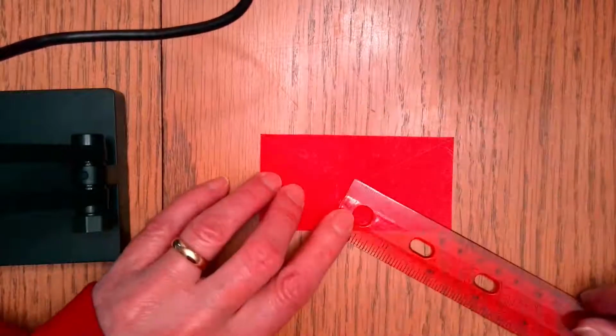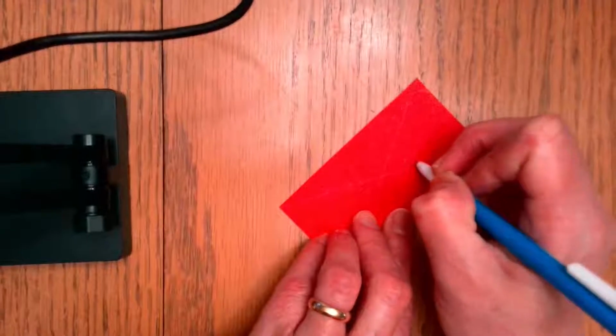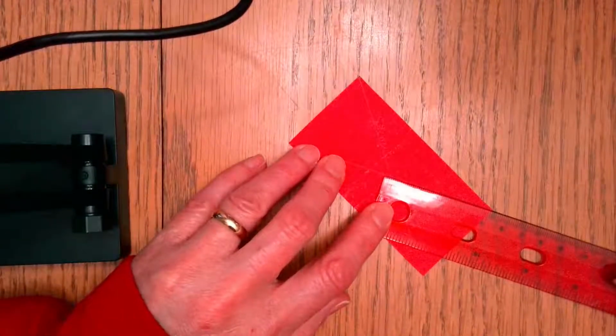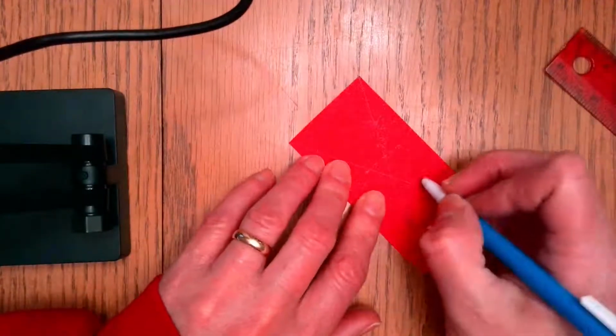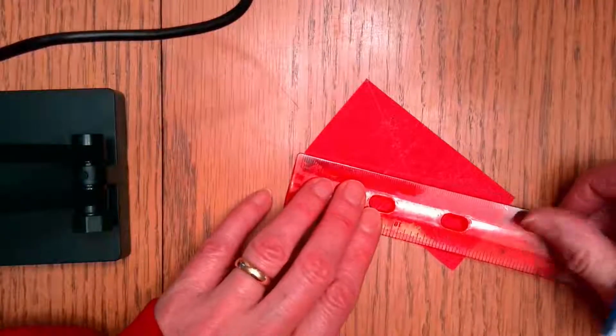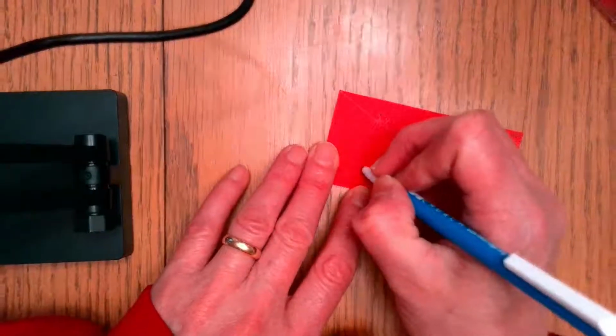And if I measure from here to here, I get again 5.1. And if I measure from here to here, I get 5.1. And if I measure from here to here, I get yet again, yes, 5.1.